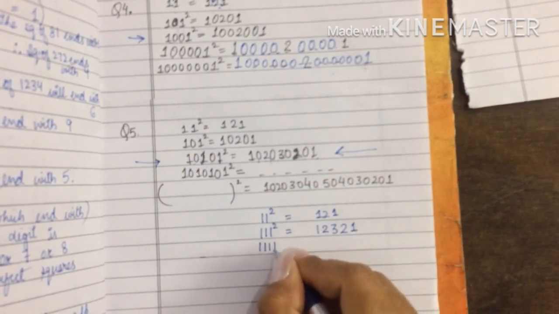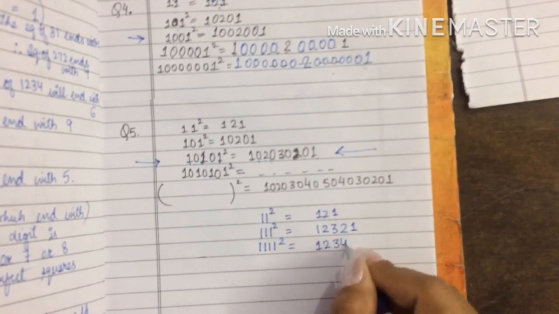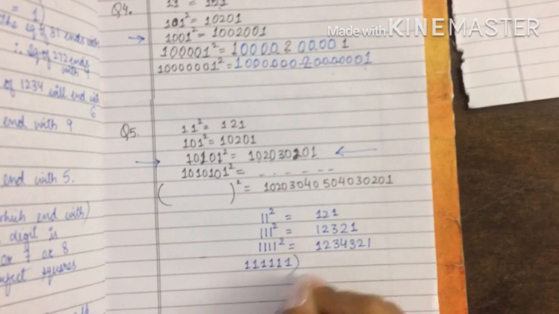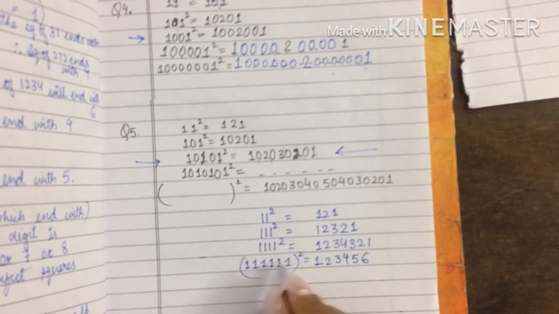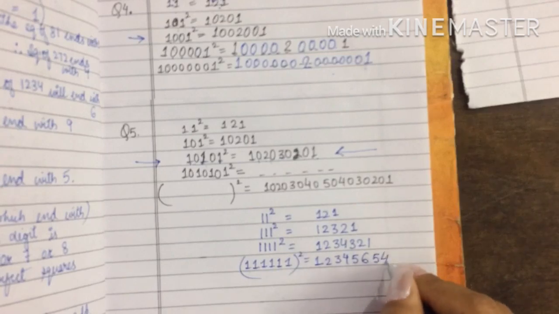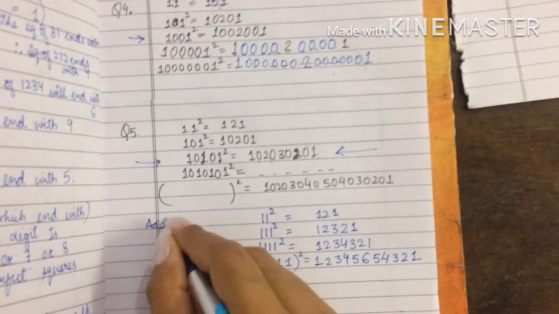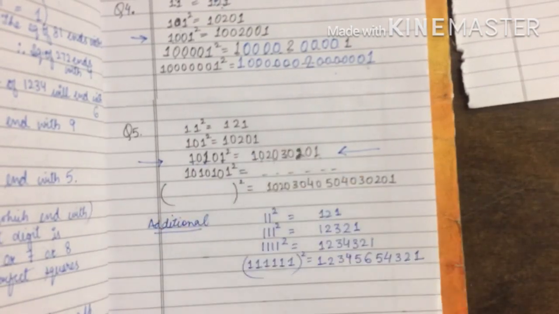If you have 4 ones, the square is 1 2 3 4 3 2 1, so you go up to 4 and then come back to 1, 3 2 1. If you have 6 ones, squaring you get 1 2 3 4 5 6 5 4 3 2 1. Because there were 6 ones, we go up to 6 and then start in decreasing order: 5 4 3 2 1. So this is an additional pattern you can note down. Based on this, complete this now.